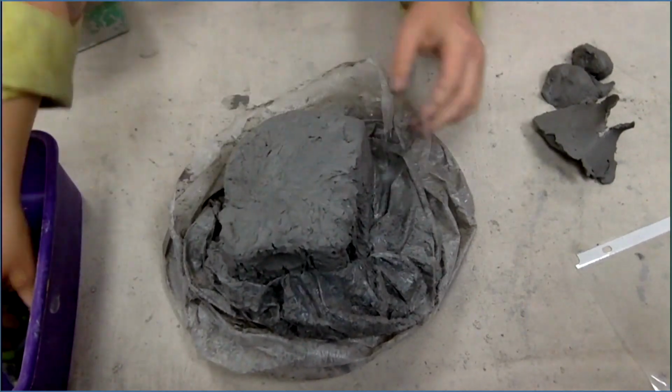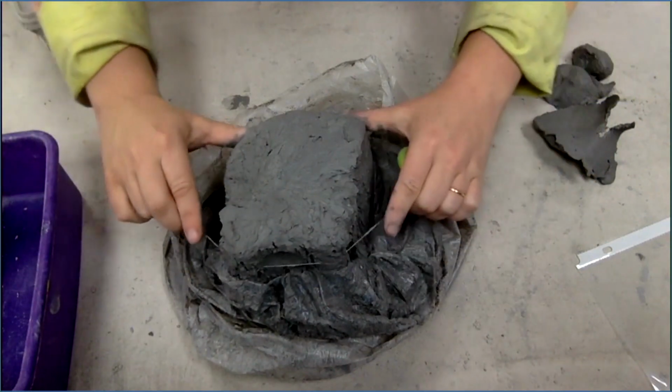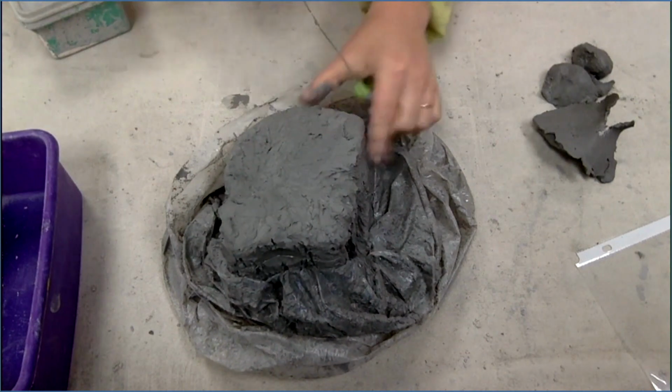We then are going to take our wire cutter, and we are going to pull off a small amount of clay. I just pulled that through there.